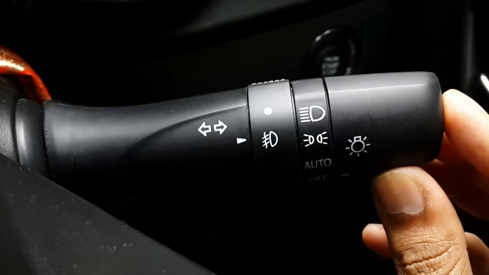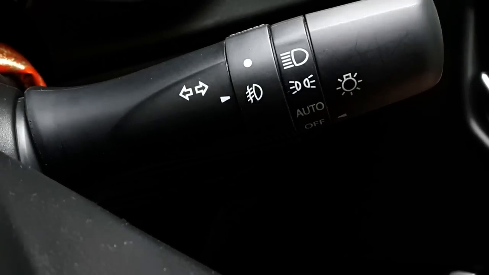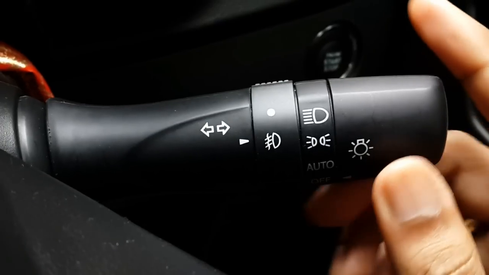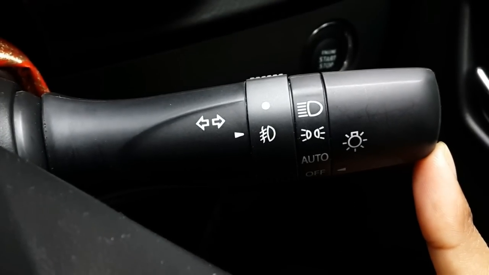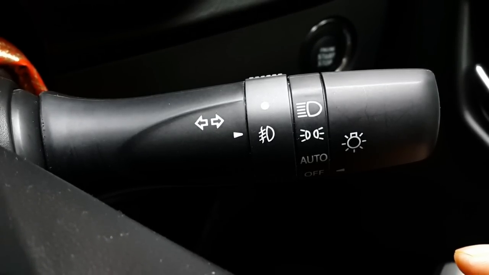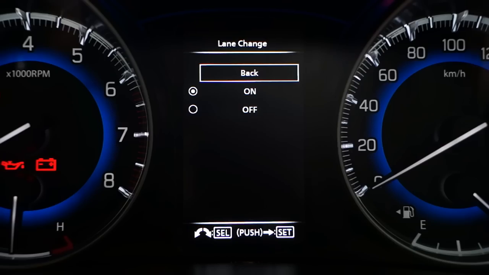Here is a small demonstration. Every time we are changing lanes we have to turn it on, and after changing lanes we have to turn the lever off. Rather than this, we can simply push this part way and the indicator will blink 3 times, and then we can easily change the lane in that amount of time.